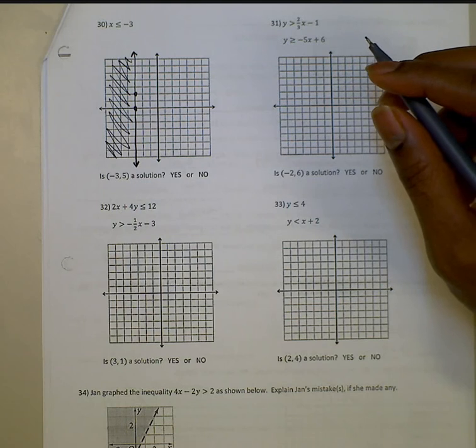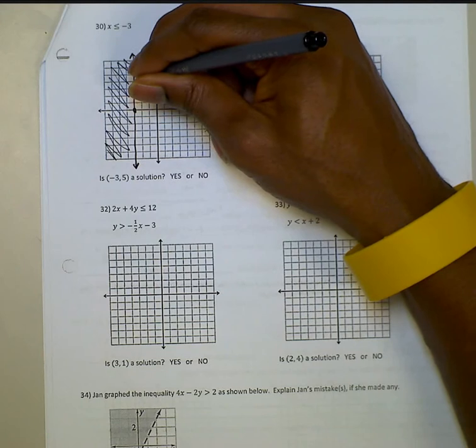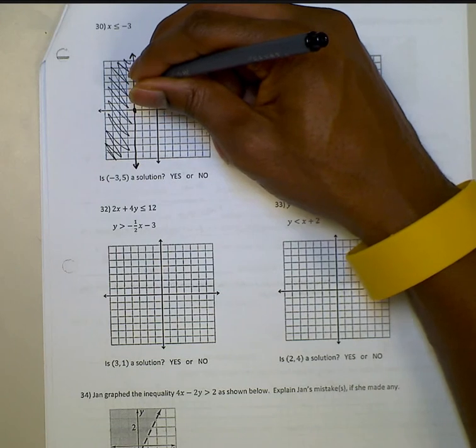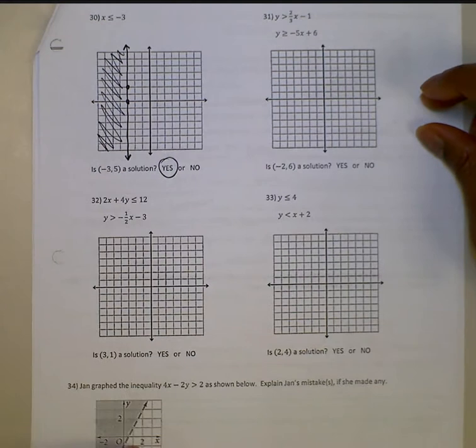Alright, now the question is -3, 5 a solution? -3, 5 is here. It's on the solid line. So yes, it is a solution. If it were on the dotted line, the answer would be no. But on the solid line, the answer is yes.